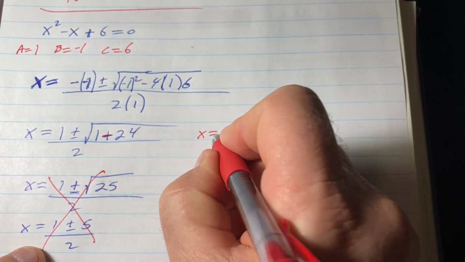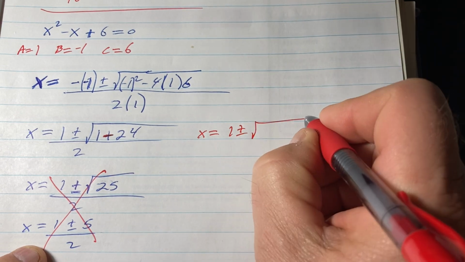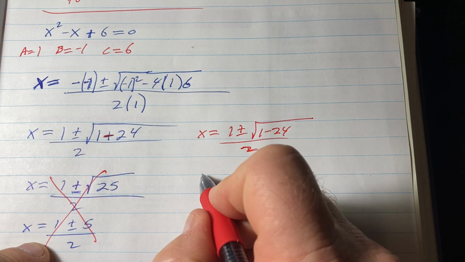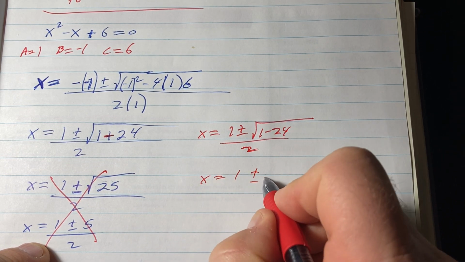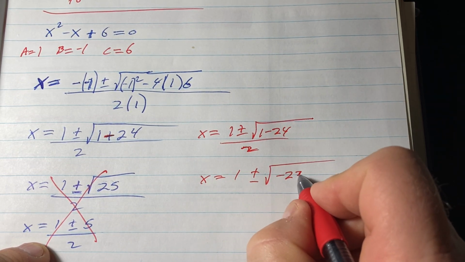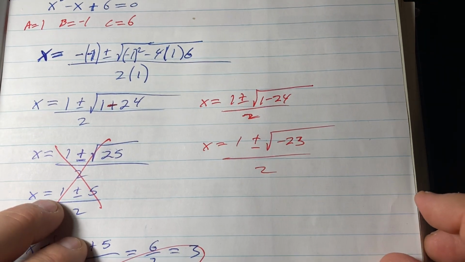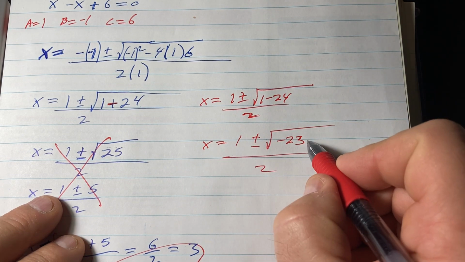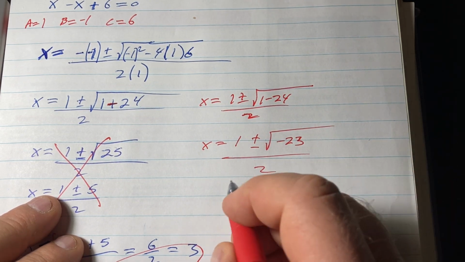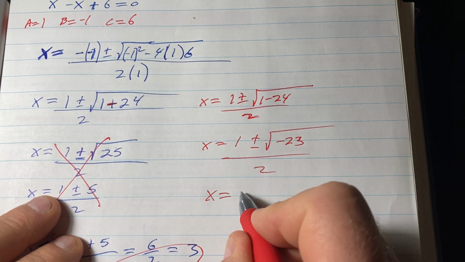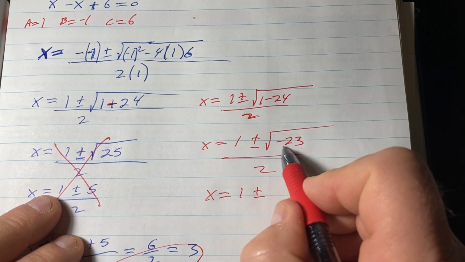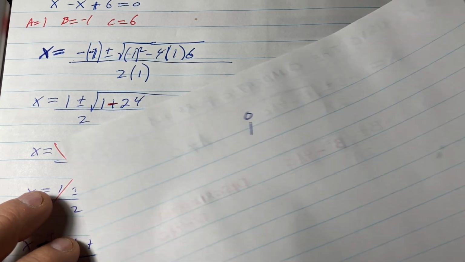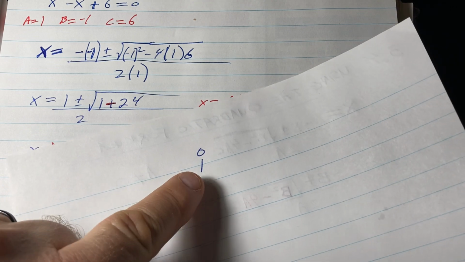So it should be x equals 1 plus or minus the square root of 1 minus 24, over 2. X equals 1 plus or minus the square root of negative 23, over 2. Okay, and can we simplify that? No, this 23 is prime, so you can't simplify that. So what we can do, inside the square root, that negative, pull it outside. Any guesses why?